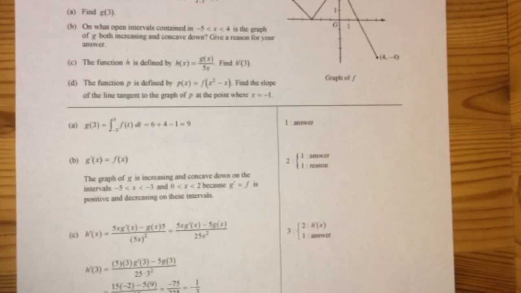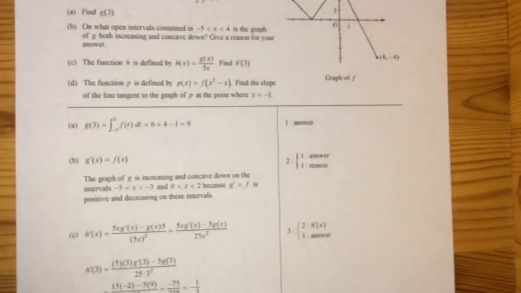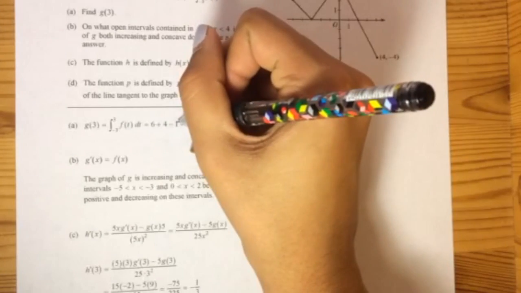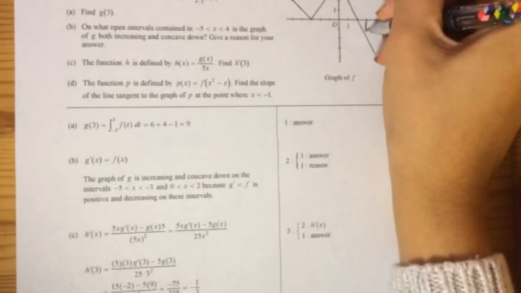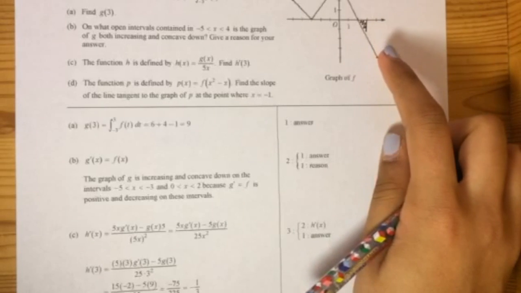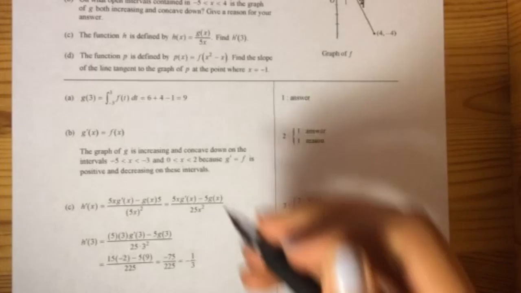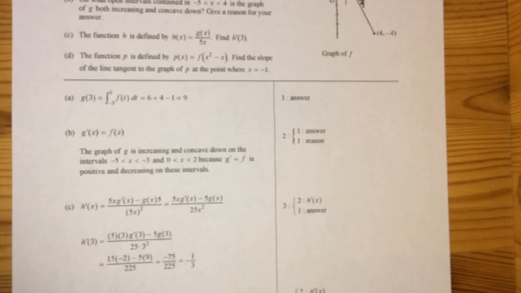So for part A, you were awarded 1 point for the correct answer, 9. A common mistake one could make was forgetting to subtract 1 and instead adding it. But since 1 is an area of a triangle below the x-axis, we have to make sure to keep it negative. For part B, you are awarded 1 point for the correct answers, and you are awarded 1 point for the reasoning. The reasoning is that g prime of x equals f of x is positive and decreasing on these intervals, so that's why the graph of g is concave down and increasing.